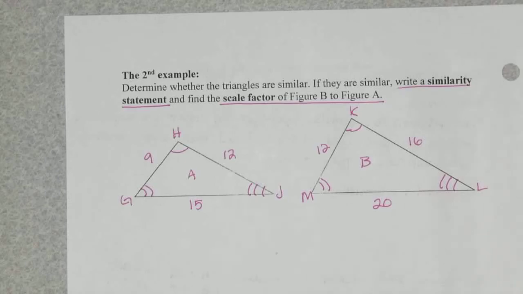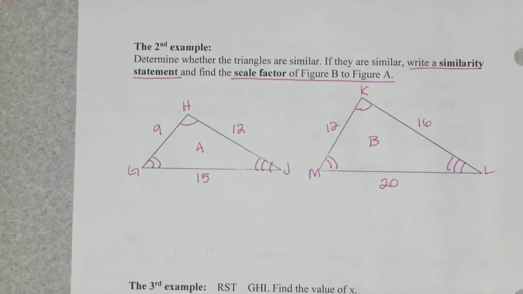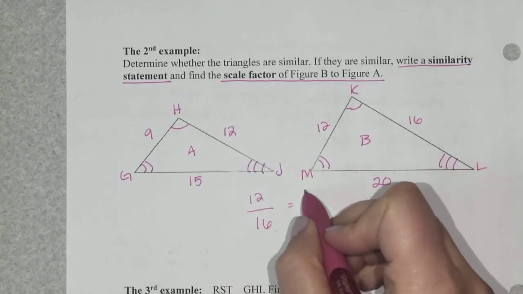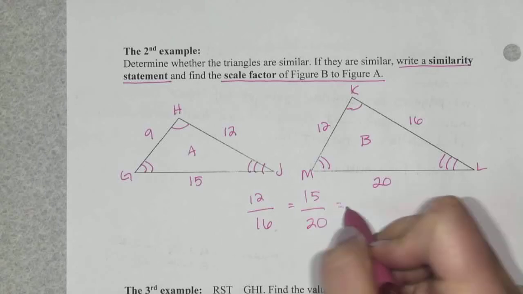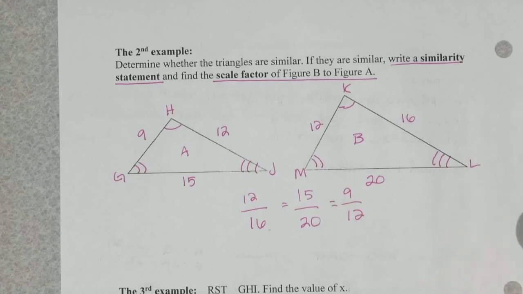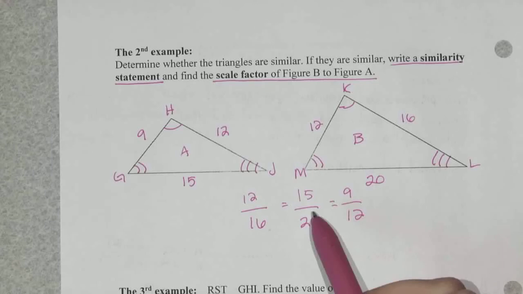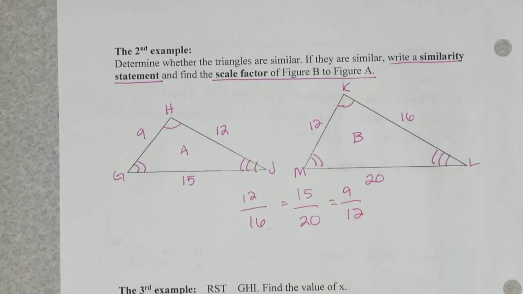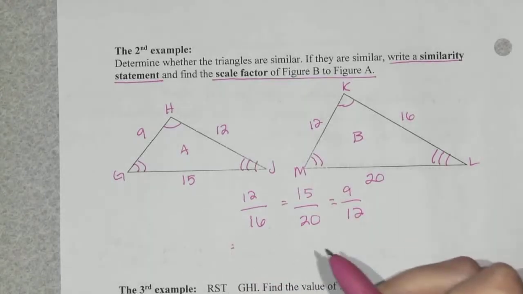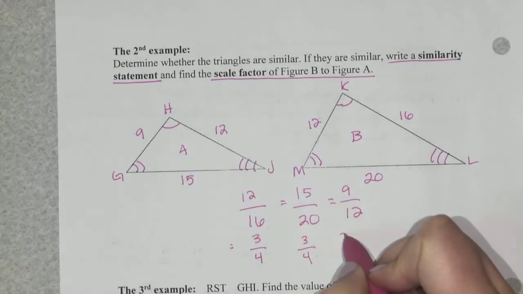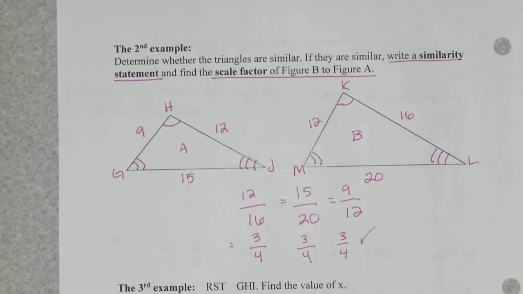Awesome. Now we have to check the corresponding sides. So I want to know if 12 over 16 is the same as 15 over 20 is the same as 9 over 12. So I need to set up my ratios, and then I'm going to simplify, right? Because I'm like, well, 12 doesn't equal 15. Okay, well, let's see if they all simplify to the same thing. So this is 3 over 4. This is 3 over 4. This is 3 over 4. So winner, winner, chicken dinner.